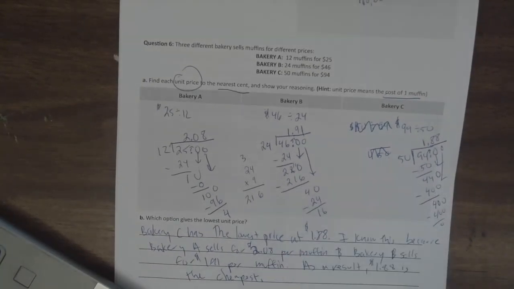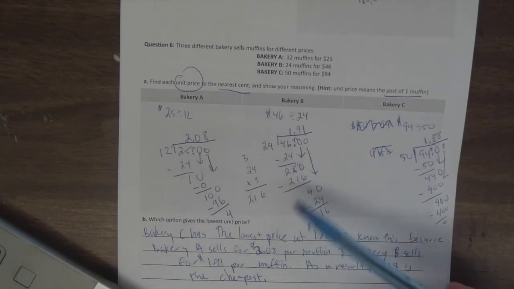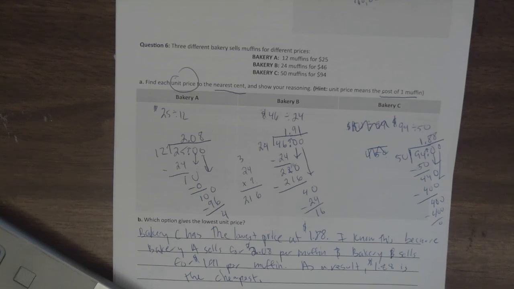You don't need to copy exactly my reasoning. You guys can do your own. But as we see here, $1.88 is the cheapest after our math. And you just explain that with your words, making sure to put the prices of bakery A and B into your reasoning. All right, time for our last question.